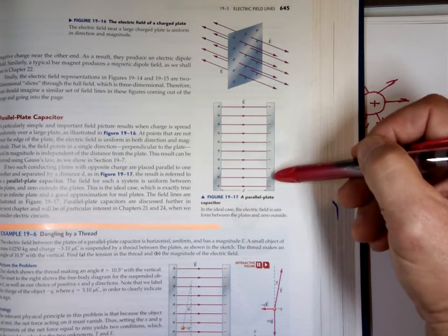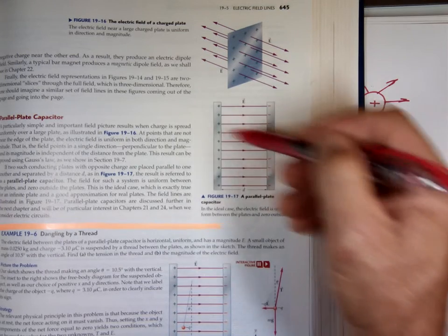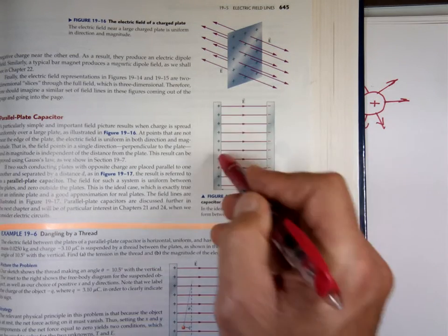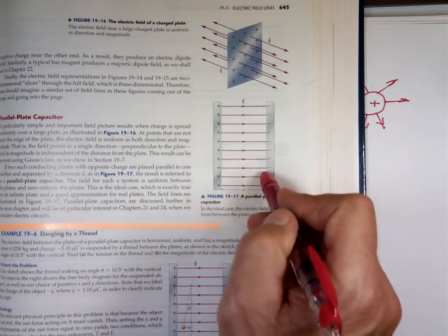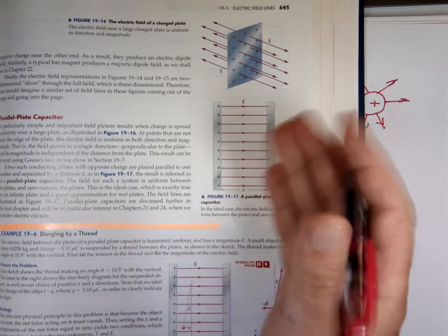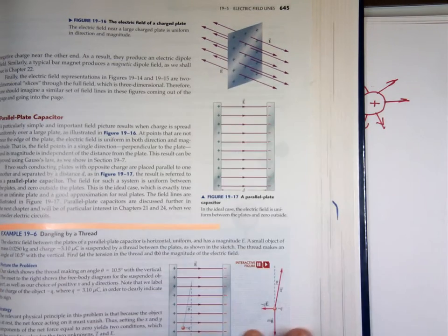What is between them? Is it air? Is it glass? Is it metal? Is it water? Is it rubber? That will determine the value of the permittivity. There are a lot of factors that will determine that. There's a whole science in them.